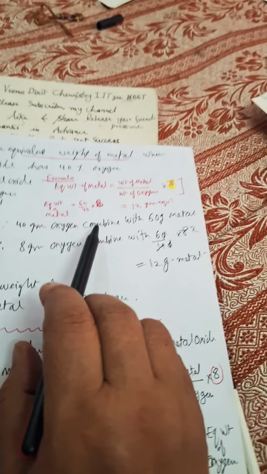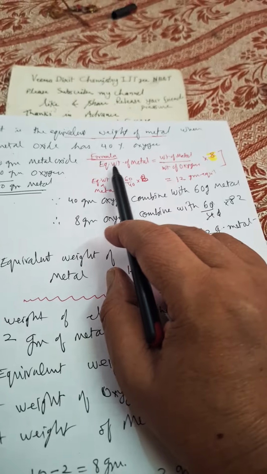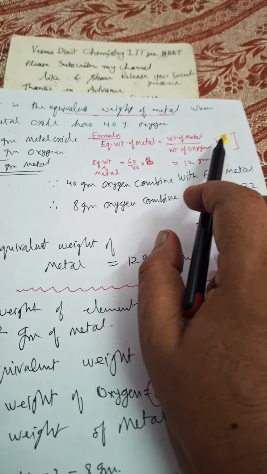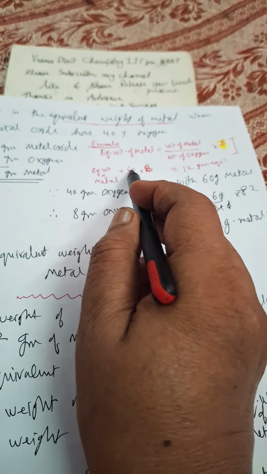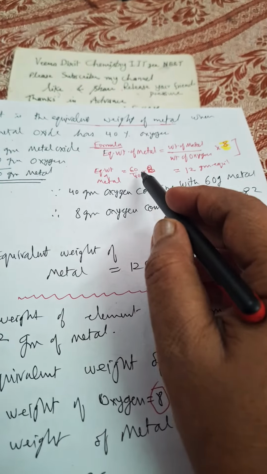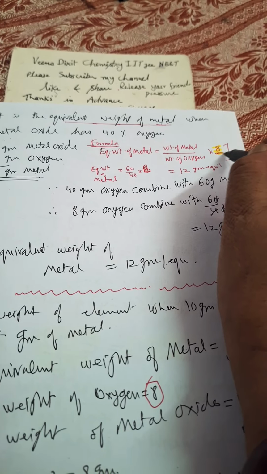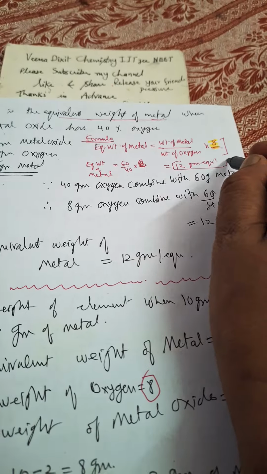We can do it in two ways. If you know the formula, then it will be much better. Very quickly, equivalent weight of metal is equal to weight of metal by weight of oxygen multiplied by 8. Here the weight of metal is 60 gram and the weight of oxygen is 40, so 60 by 40 into 8. 8 is the equivalent weight of oxygen. So the answer will be 12 gram per equivalent.